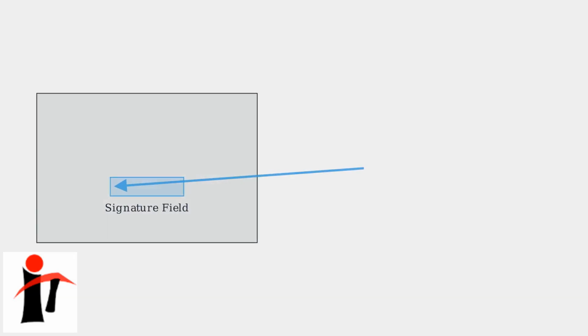time. To apply your electronic signature, start by clicking on the signature field you placed on the document. This activates the signing process. DocuSign will then prompt you with the Adopt Your Sign screen, where you can create or select your signature style.